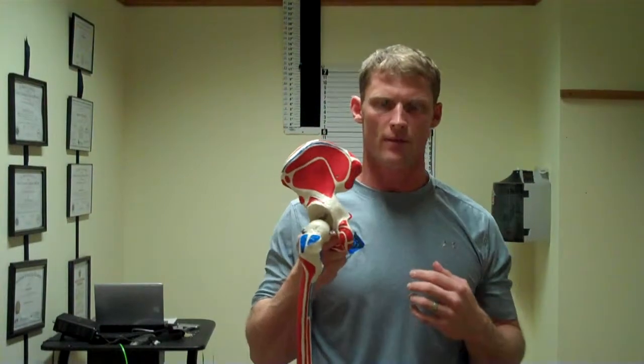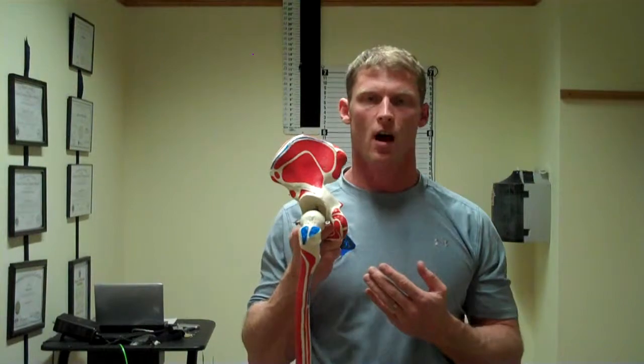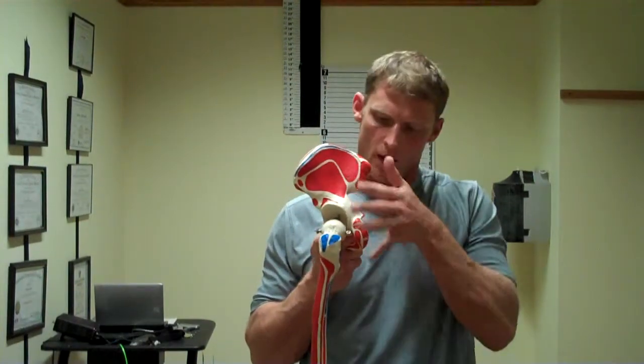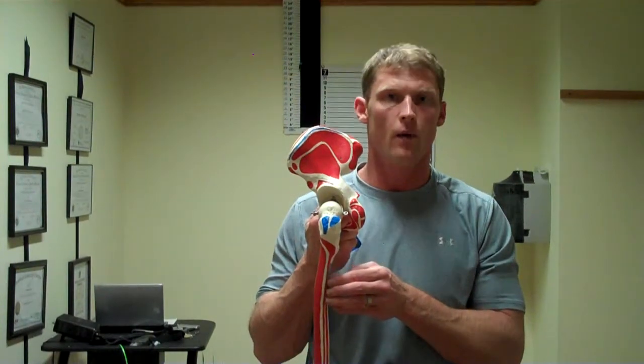We don't have the sacrum here. We kind of took that off a little bit. And down into the coccyx, that's where it attaches. Comes down, swoops in, attaches right to the femur here, a portion of it.